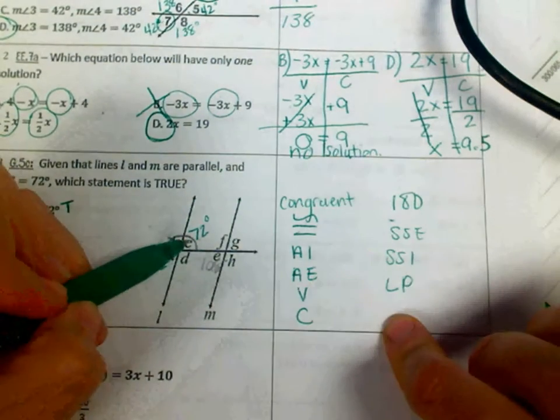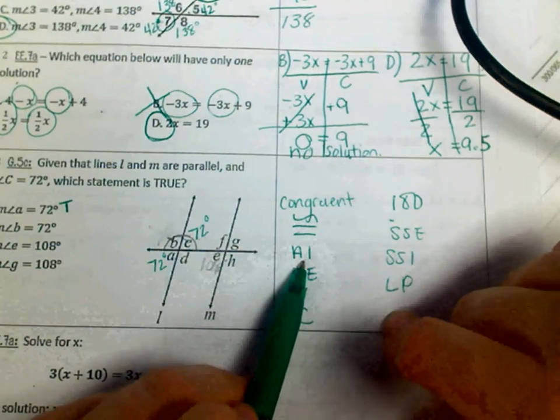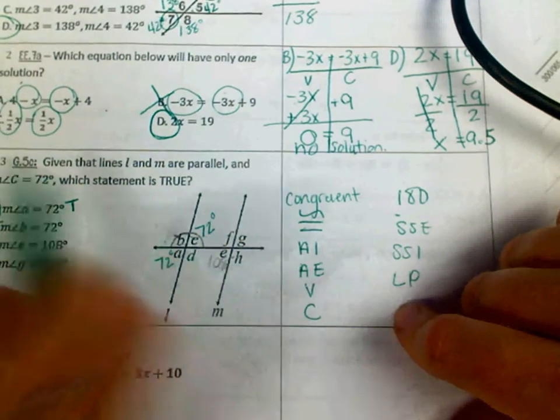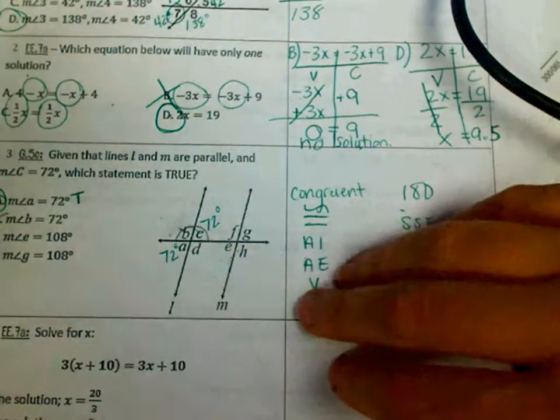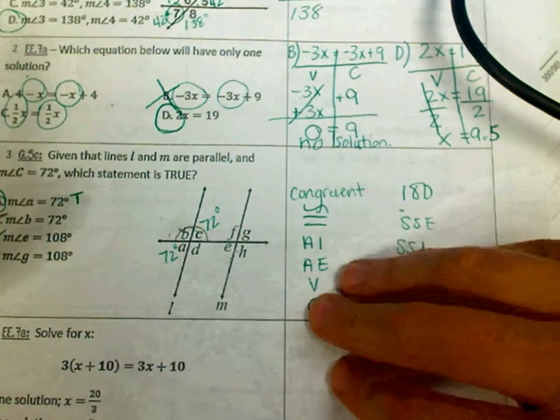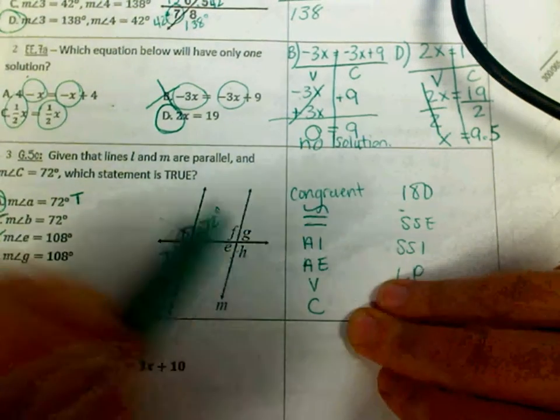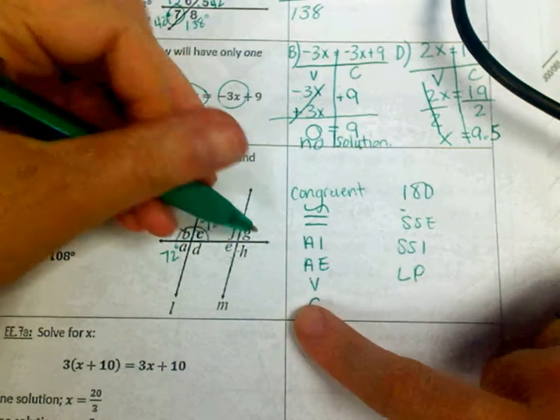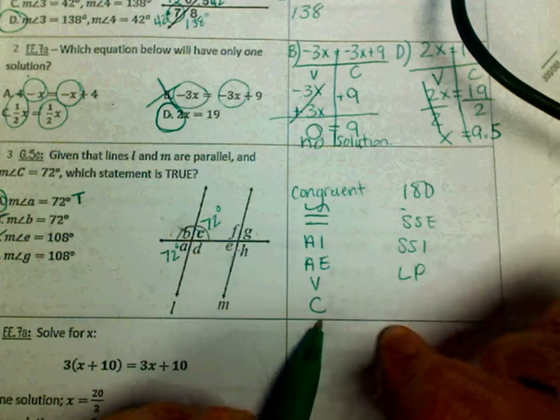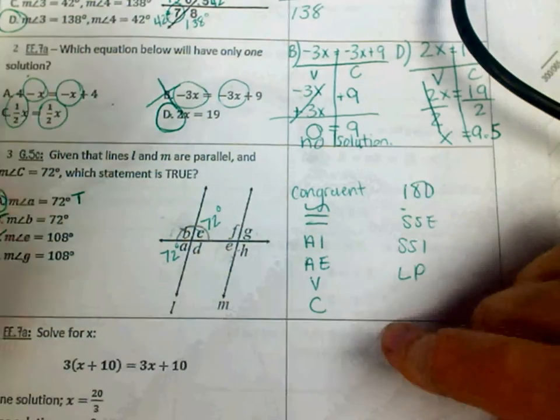C and E are alternate interior, which means they're congruent. So this can't be 108 degrees. It's actually 72 degrees. And then D says angle G is 108. That's also false because C and G are corresponding, and corresponding angles are congruent.